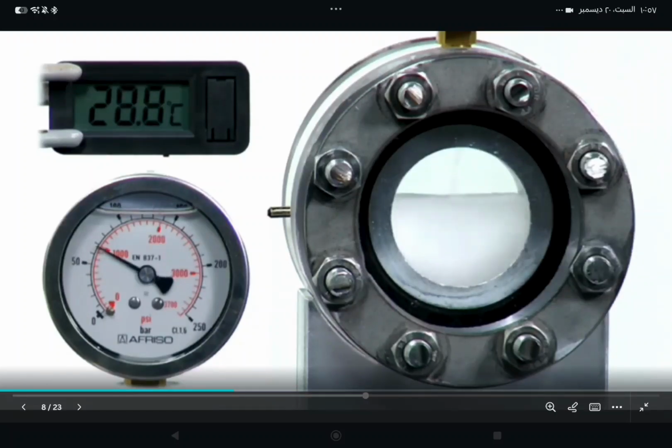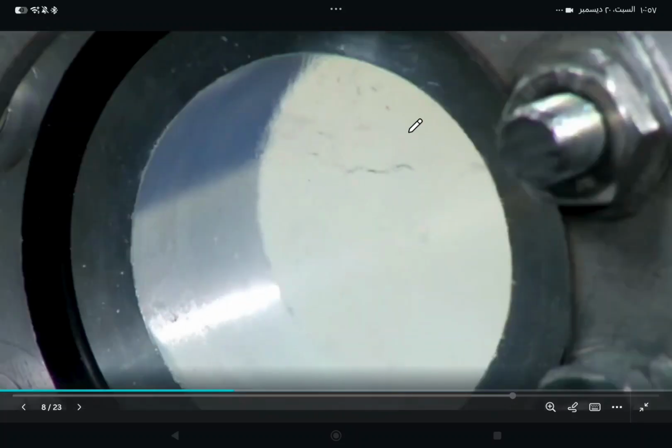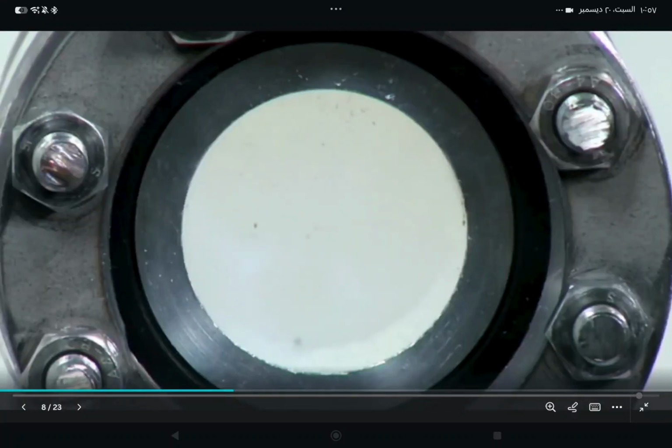See, the boundaries between water and gas are starting to vanish. Now we can no longer see the difference between liquid and gas. They became the same thing. This is the supercritical fluid.